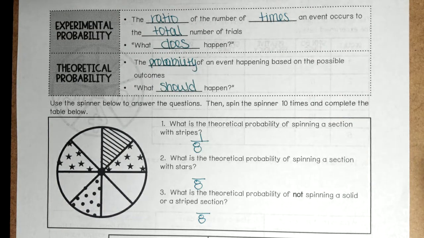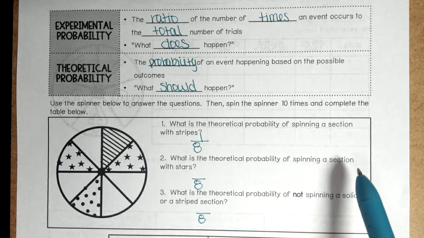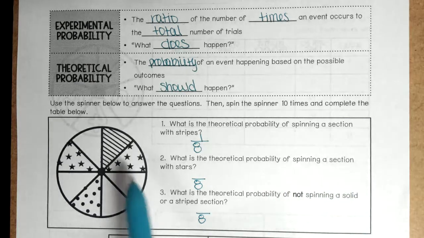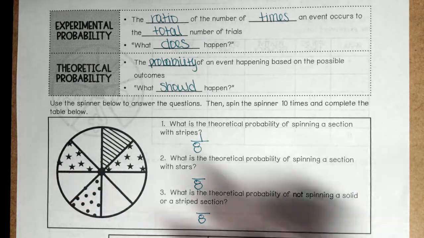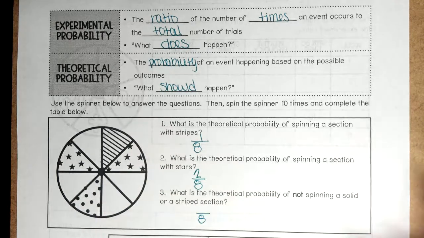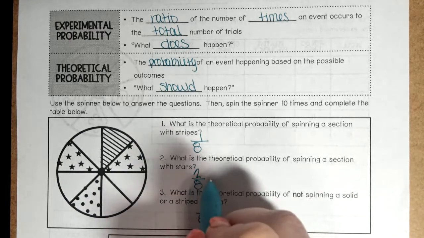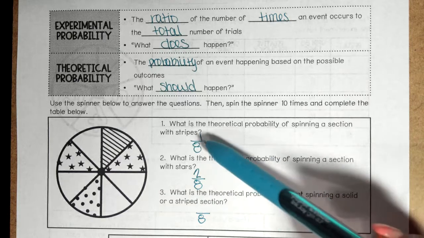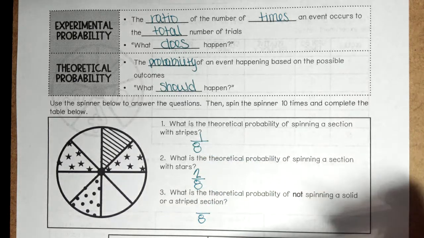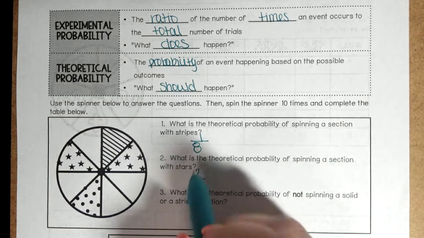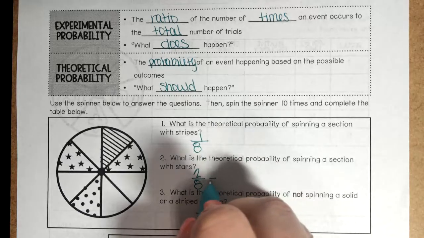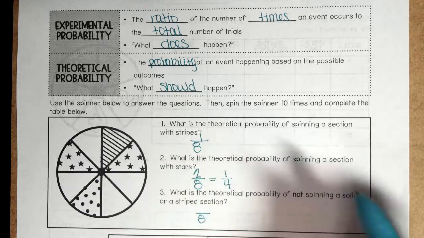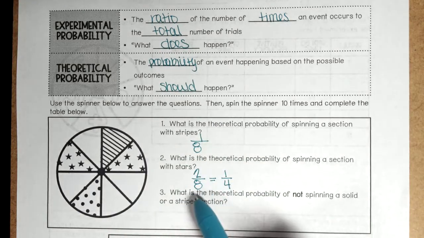What is the theoretical probability of spinning a section with stars? Well, there's 2 sections with stars. So I have a 2 in 8 chance. And when we're looking at experimental versus theoretical, I'm going to simplify it, but I also want to keep this here. That way I can compare that with the experimental probability that I get.